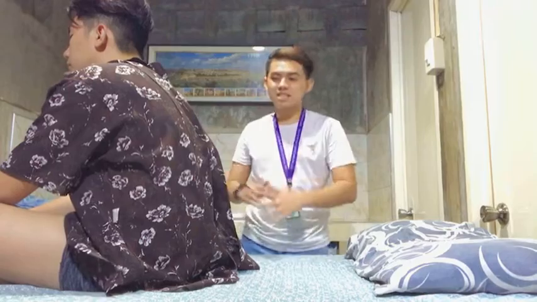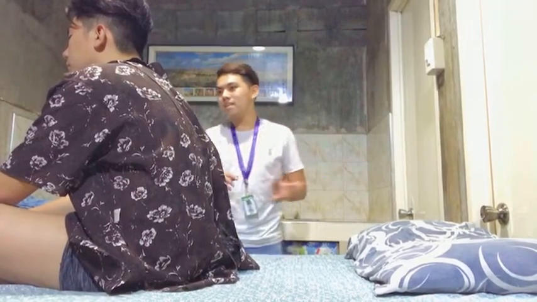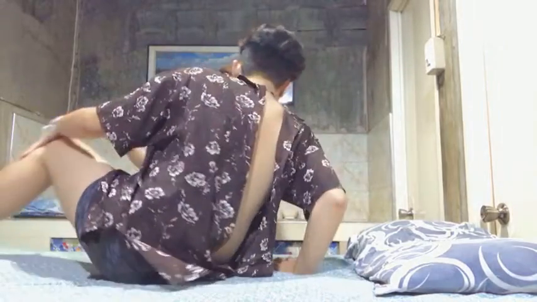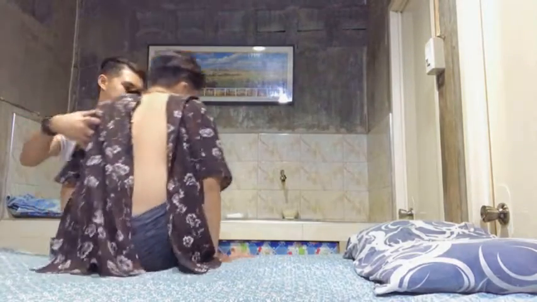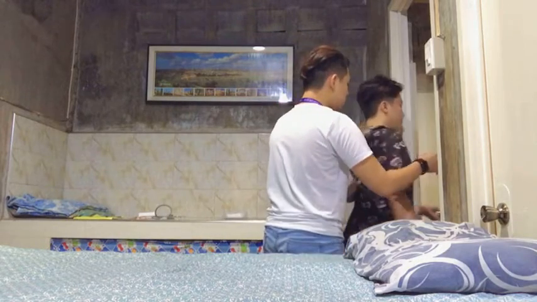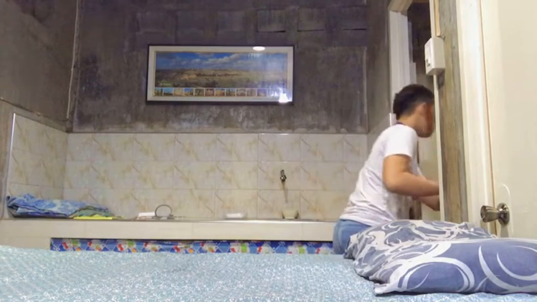So, lastly, we will be ensuring that the client has emptied his or her bladder to make the assessments more comfortable for the patients. So, do you want to be in the CR, sir, before we start the assessments? Okay, sir, so this way to the CR. I'm just going to lock this door, sir, okay?